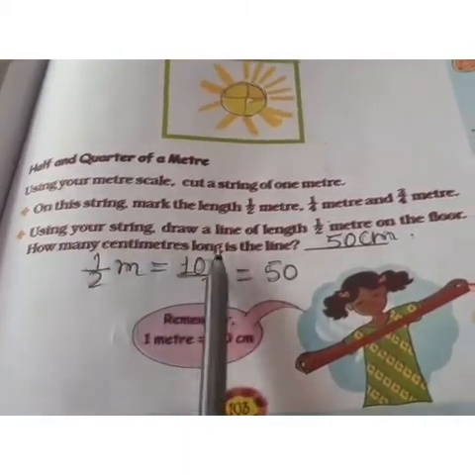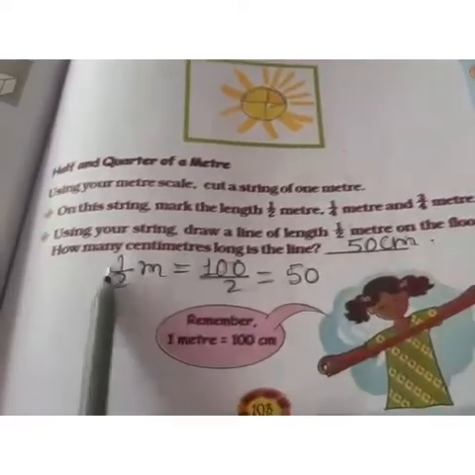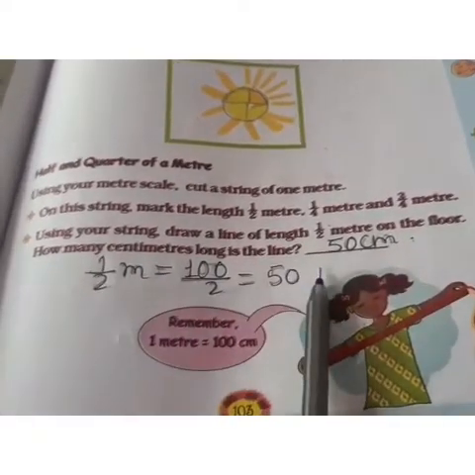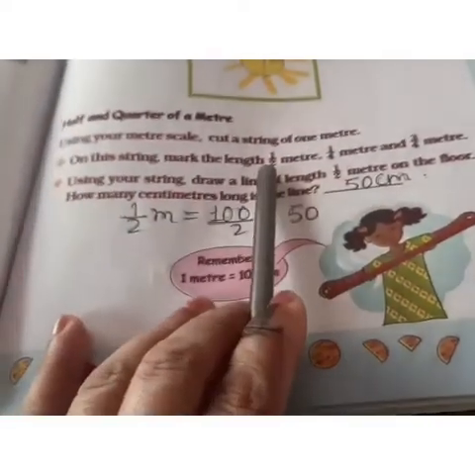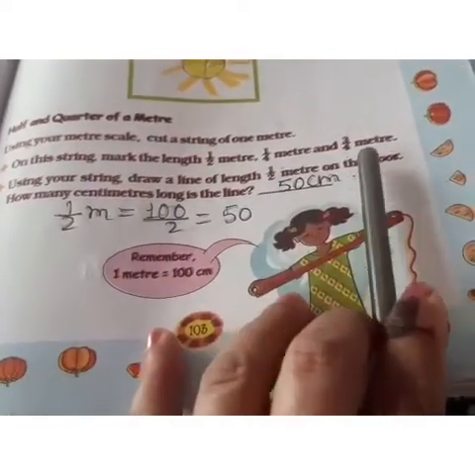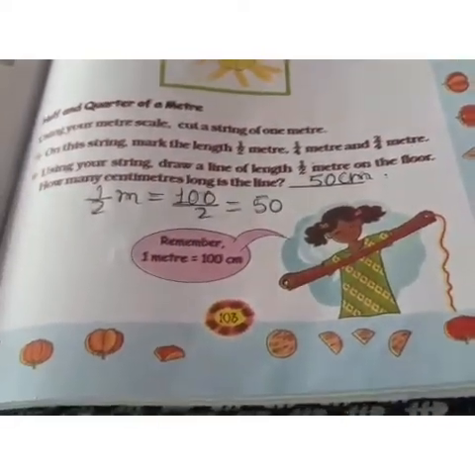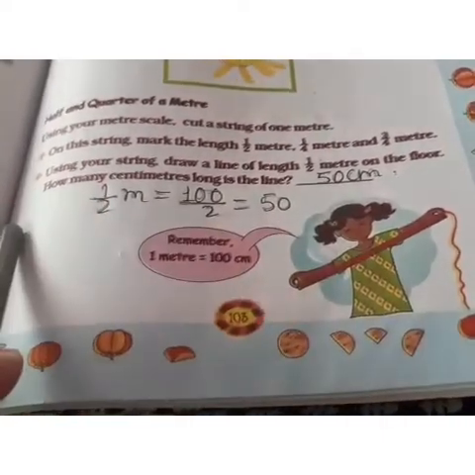Using your string, draw a line of length ½ meter on the floor. How many centimeters long is this line? अब आप स्ट्रिंग को यूज़ करके ½ मीटर ड्रॉ करेंगे. अब फ्लोर के ऊपर पहले एक ½ मीटर की स्ट्रिंग कट करिए, दूसरी 1/4 मीटर की स्ट्रिंग कट करिए और तीसरी भी 3/4 मीटर की लेंथ की स्ट्रिंग कट करिए. 3 स्ट्रिंग्स कट करिए और उसके बाद ½ मीटर की आप लाइन ड्रॉ करिए उस पे ऊपर स्ट्रिंग की हेल्प से.